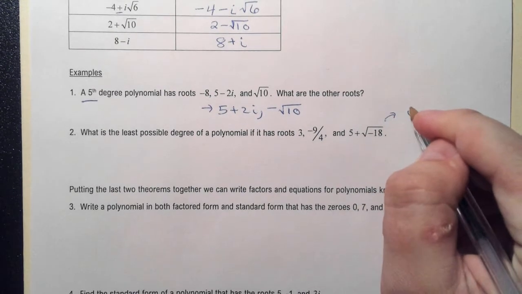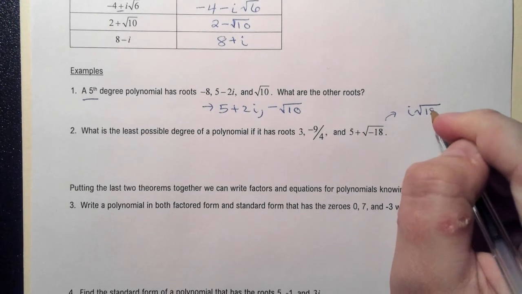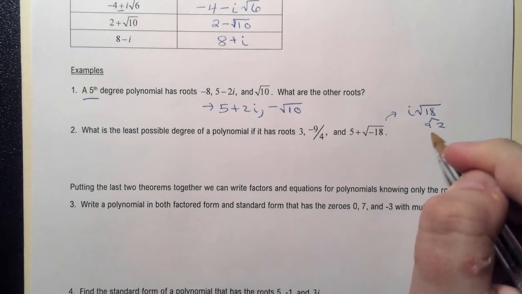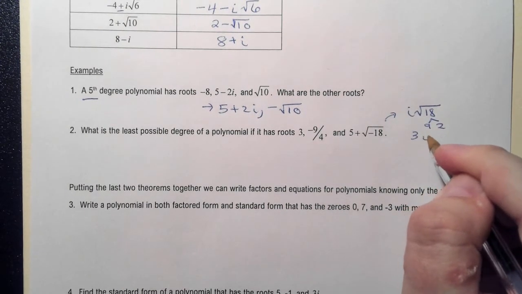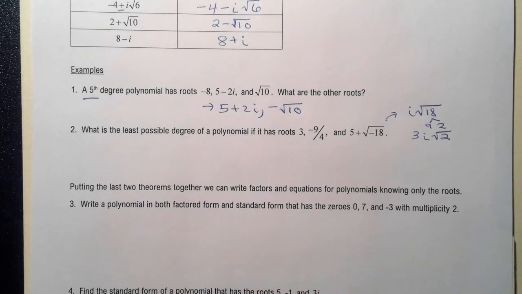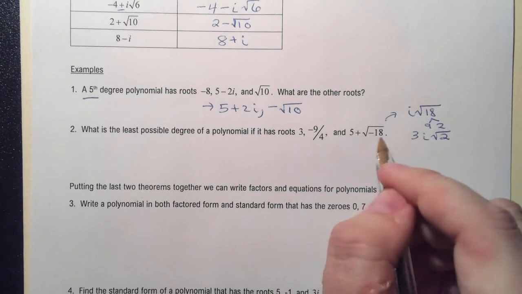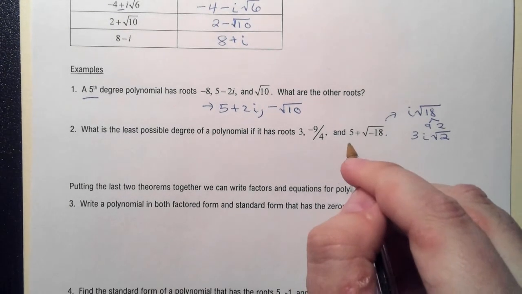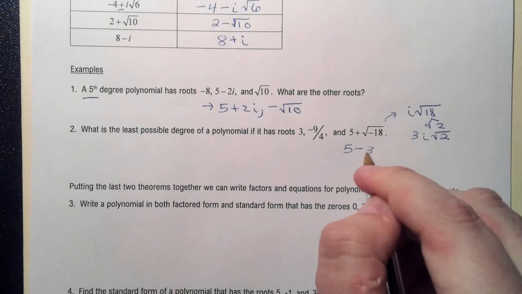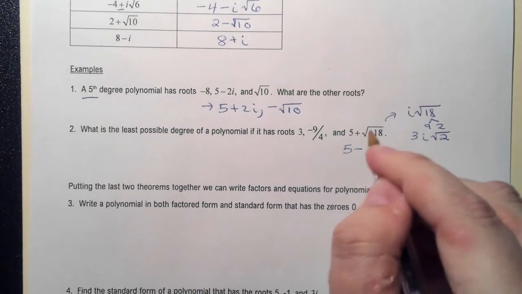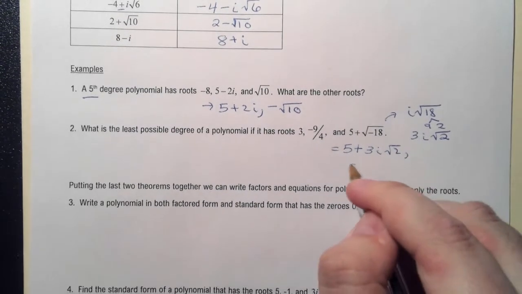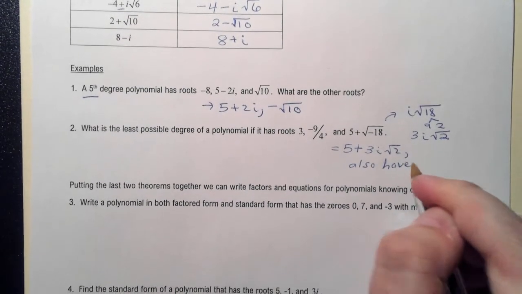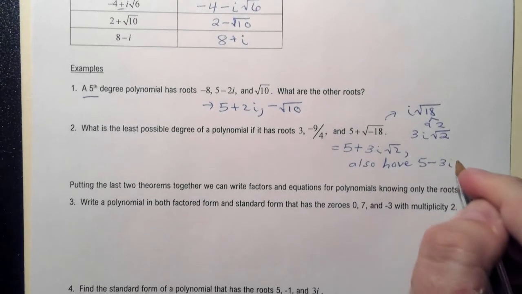First off, there's a negative under the radical, which means I can pull out an i. And the square root of 18, well, that's 9 times 2. The square root of 9 is 3. So the square root of negative 18 is actually 3i square root 2 if I simplify it. So if I have this funky little root here, then I must also have its conjugate. This is 5 plus 3i square root 2. I also have its conjugate, 5 minus 3i square root 2.